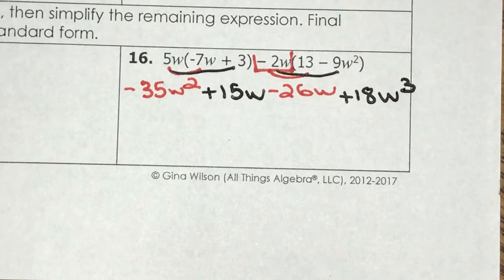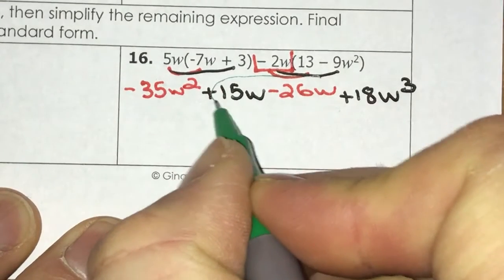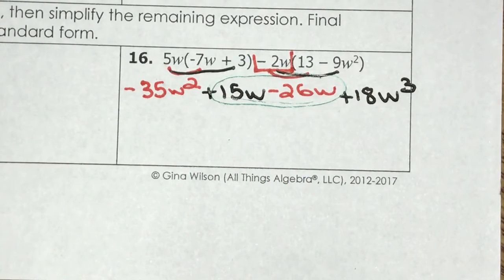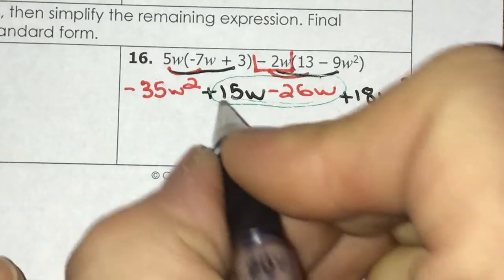Okay, now when you get all the distribution and multiplication taken care of, now you can check to see if you have any like terms. Do I have any like terms I can combine? The two w's. Yep, right here in the middle. You can combine those together. So that is negative 11w.